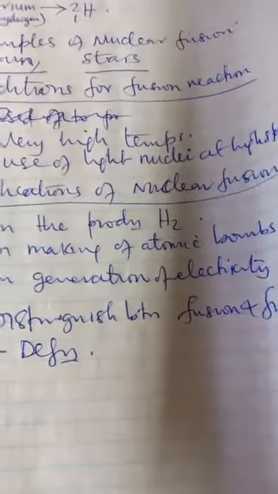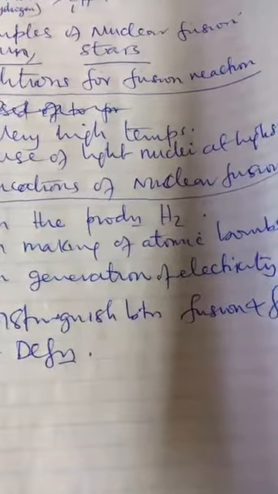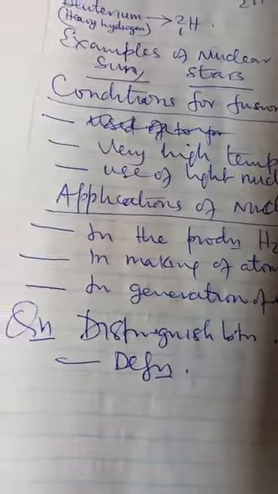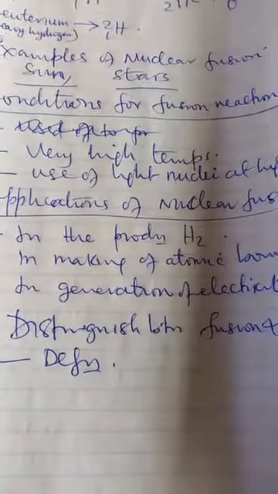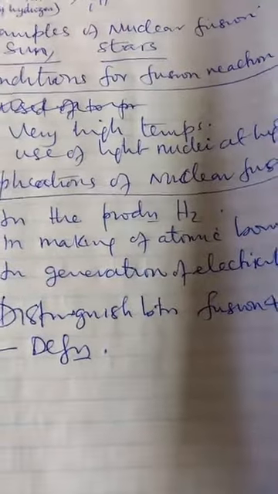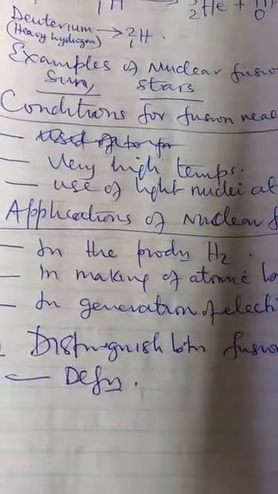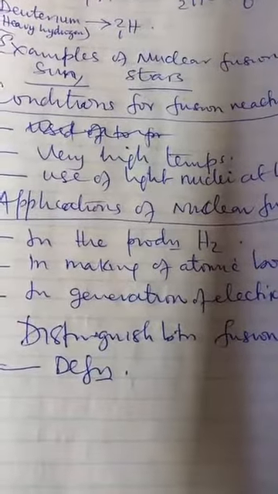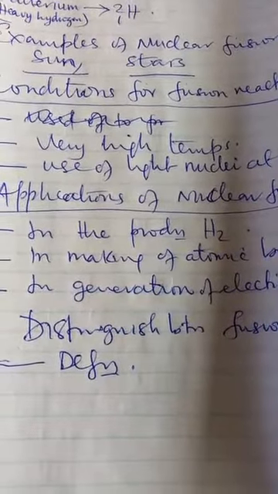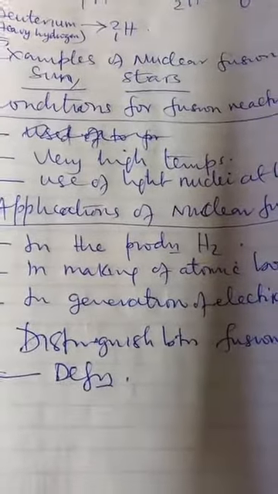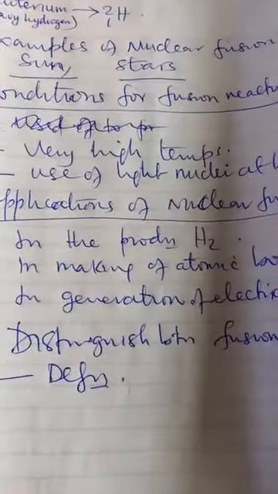What is the difference between fusion and fission? I'm emphasizing that the definition is very key. One requires low temperatures, the other requires high. One will require a neutron, the other does not require a neutron to start. Those are differences. They can ask you the similarities.